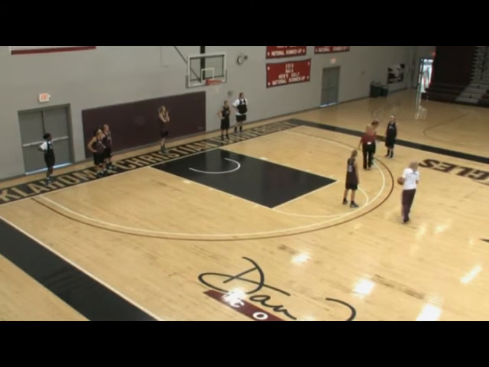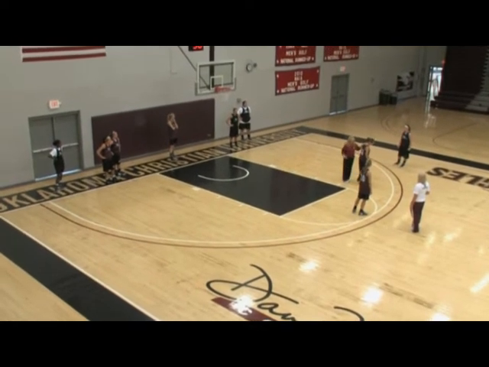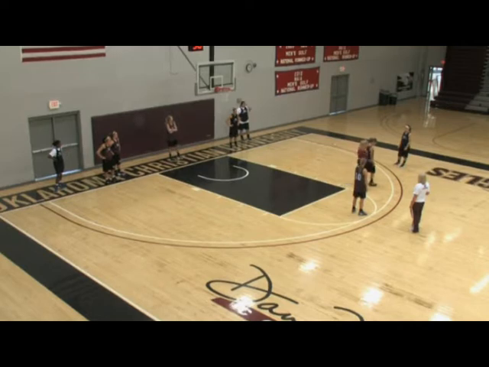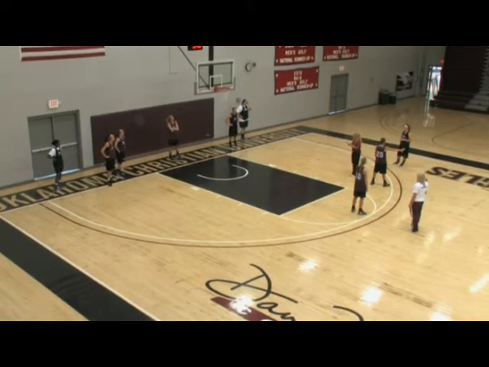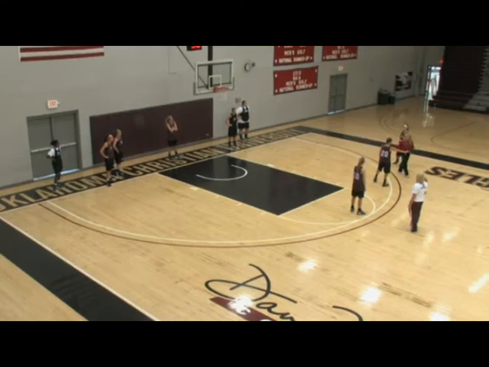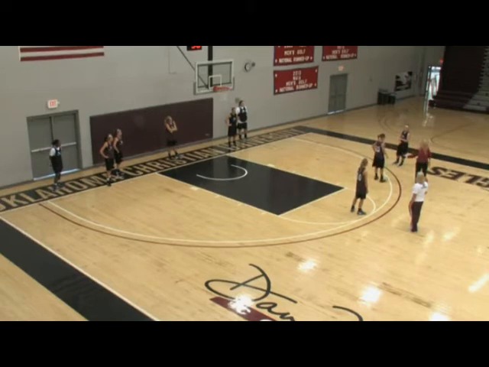So your responsibility when you're one pass away, you're on what we call the help line, you're denying. So in the passing lane is her hand with her thumb down. She is half the distance from her guy to the ball, and that distance varies a little bit. If she's a great, great shooter, you might be a little bit closer. If she's really, really stretched out and she's not a great shooter, you might be a little closer to the ball. So that kind of varies a little bit.